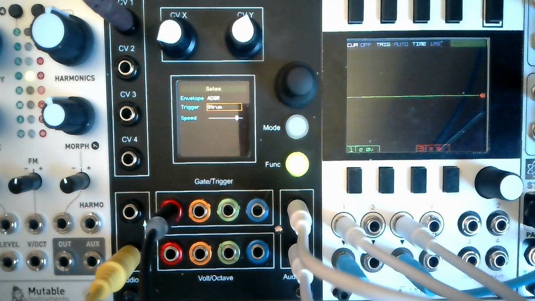Now, as promised, it's time for some not so great guitar playing. This is Strum Trigger in 7th chord mode.